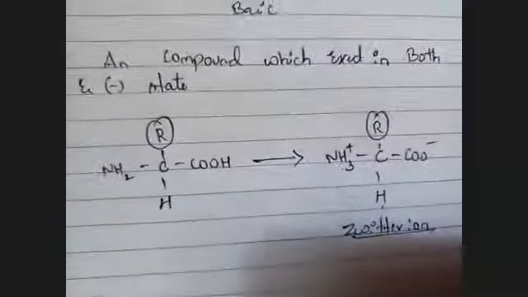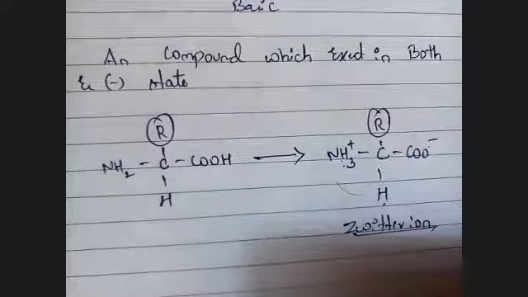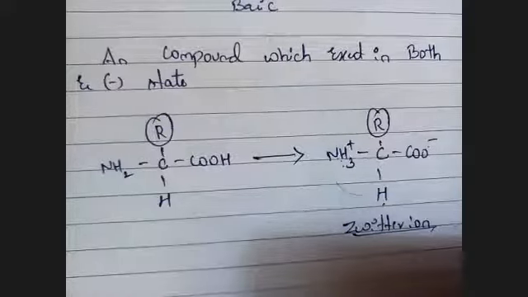Can you understand? This is a very important question for 2 marks: what do you mean by zwitterion? Out of the 20-21 amino acids, all will exist in the zwitterion form. Fine, shall we move?